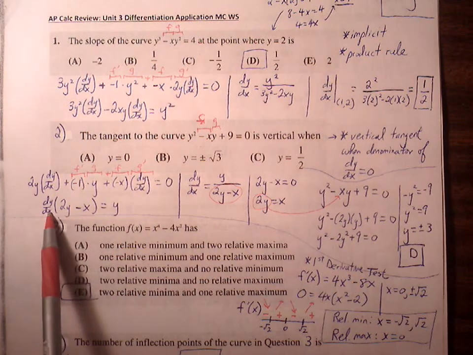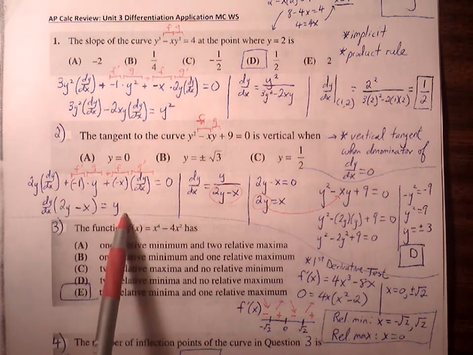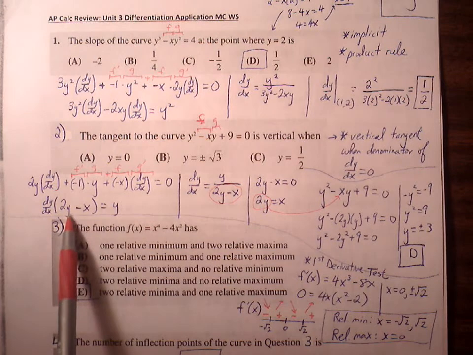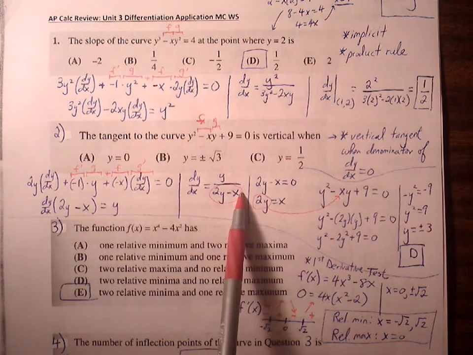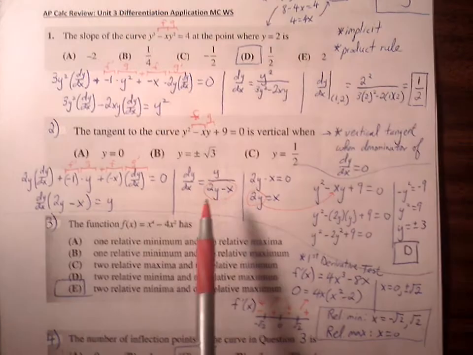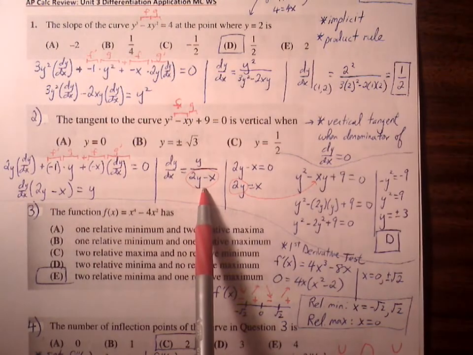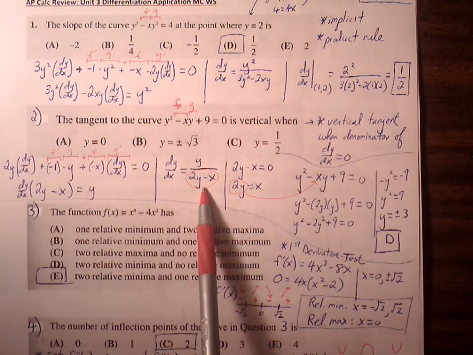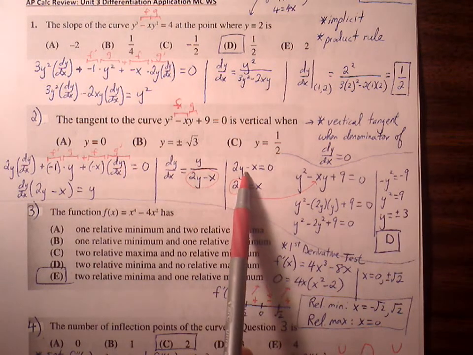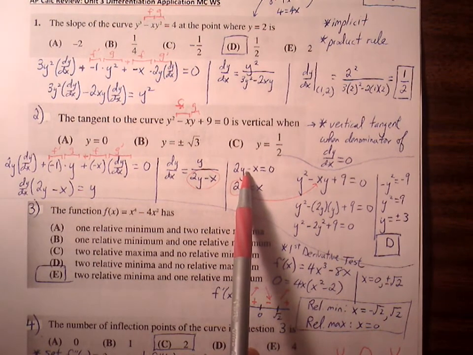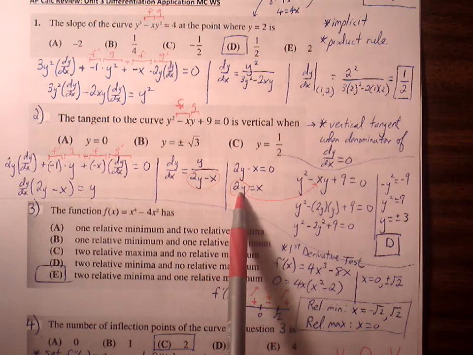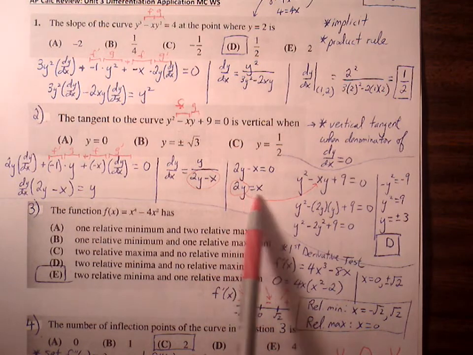We factor the dy/dx out, we move the negative y to the other side, and then we divide the parentheses over, we get a slope formula. But we're not asking for any slope, we're asking for where slope is undefined. So slope is undefined whenever the denominator is 0. So we have 2y minus x, we set that equal to 0, and this is not going to give us a constant value to begin with. If we set 2y equal to x, we're still left with a variable.